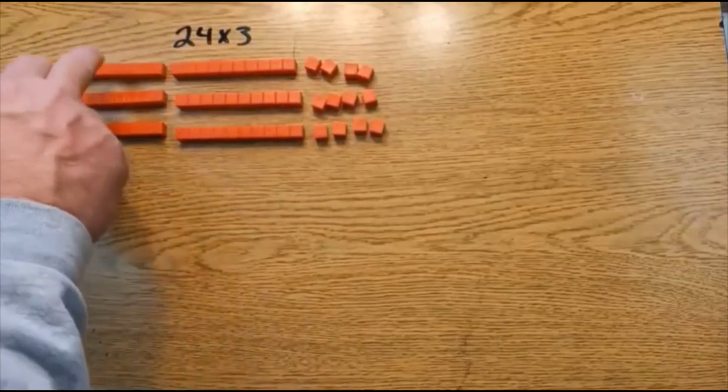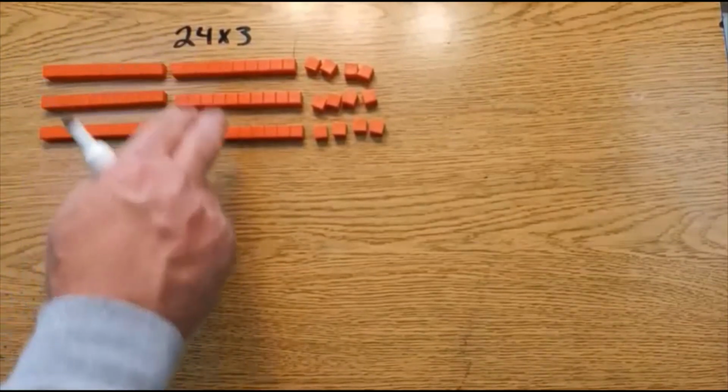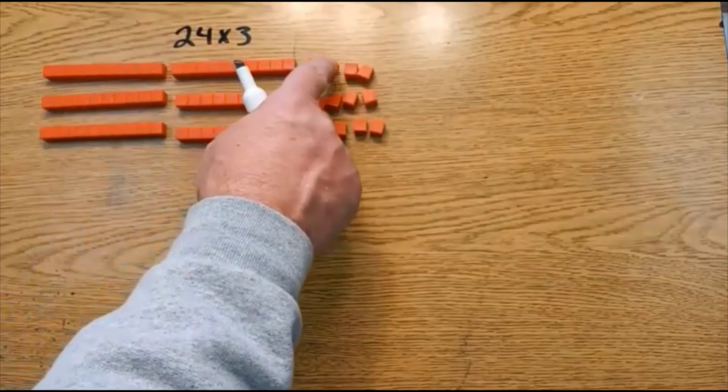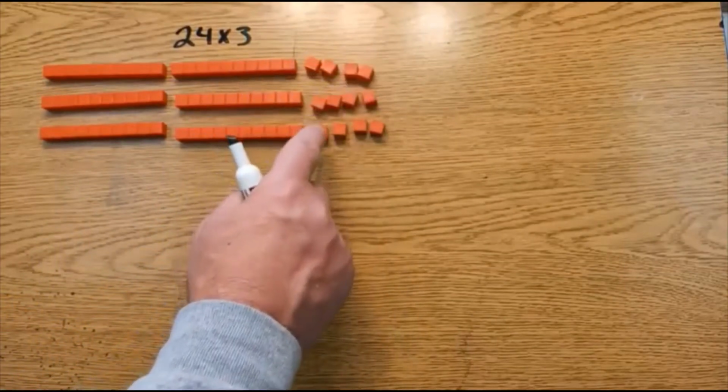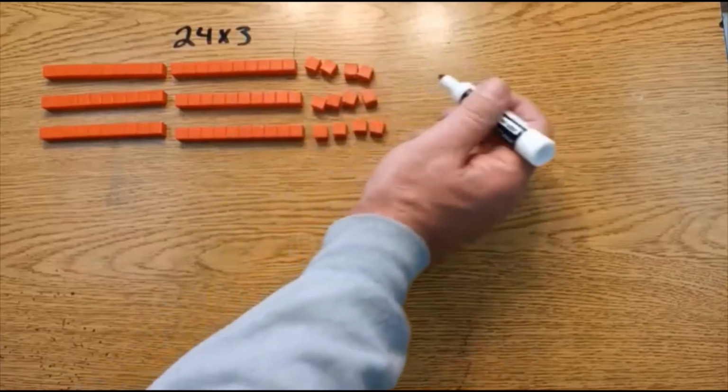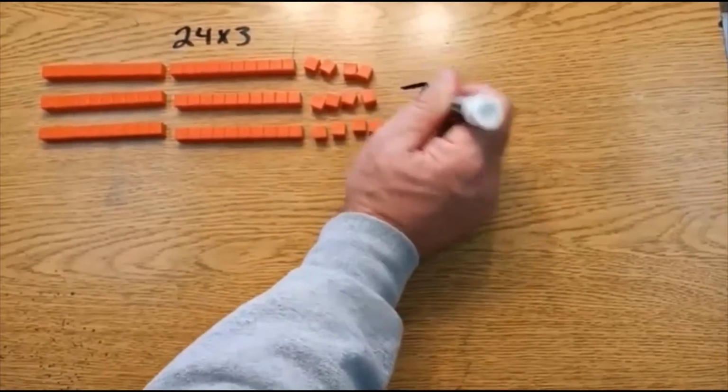To work this out, we just basically count our base 10 blocks the way we normally would. That's 10, 20, 30, 40, 50, 60, 61, 62, 63, 64, 65, 66, 67, 68, 69, 70, 71, 72. So 24 times 3 equals 72.